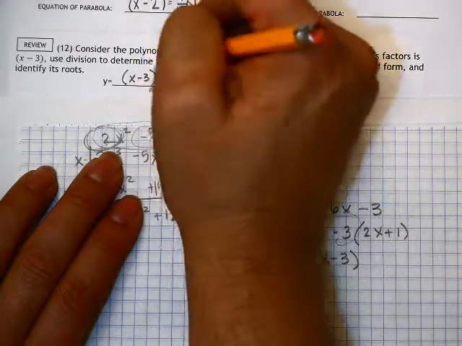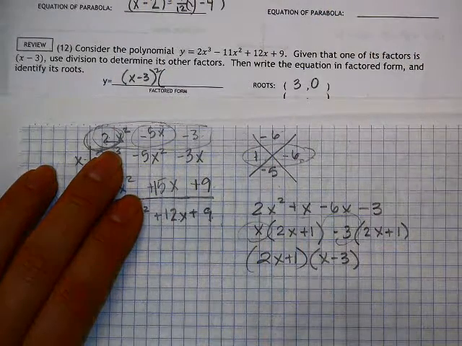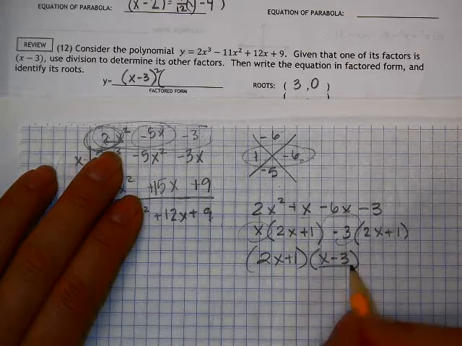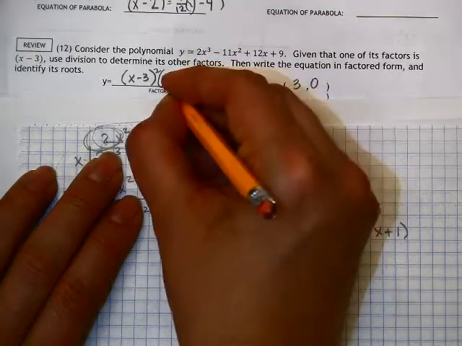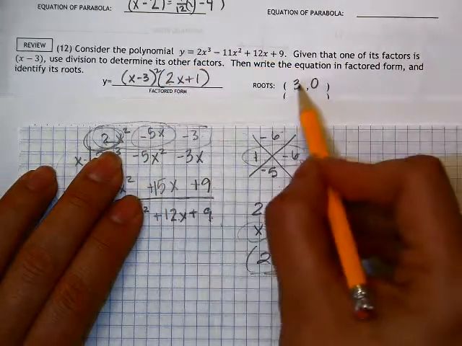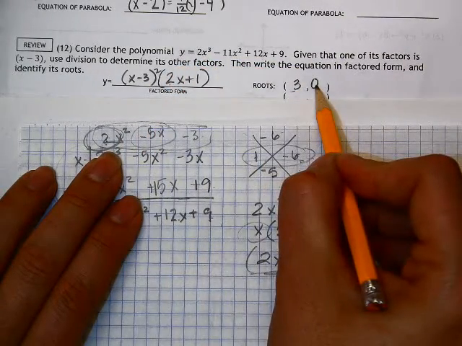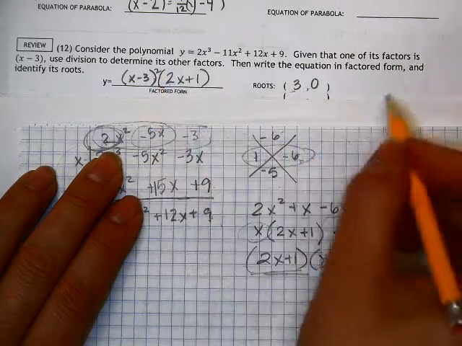Well, I already had that, so I'm going to just now square it. Do you see what I did there? I already had one of these, so instead of writing it again, I just square it. And then this one here is my other factor. So this isn't another root, it's the same root, just twice. That would be a bounce if I were to graph that.